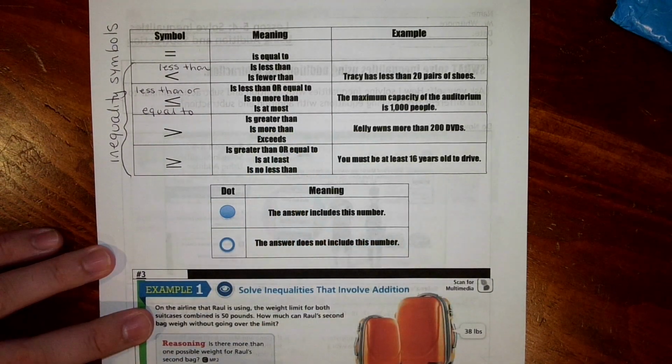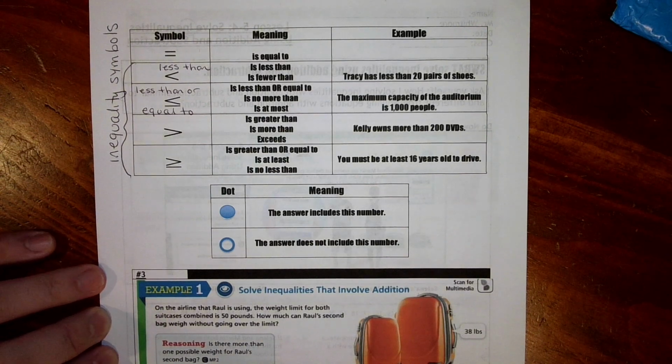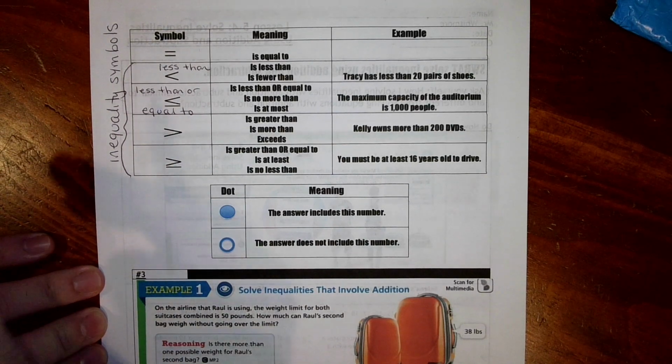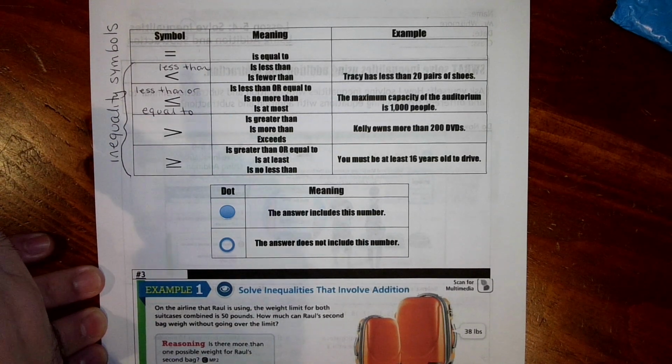That can be a little confusing because we're using the word more and most for a symbol called less than. But think about it this way. If the amount we're talking about is not more than something else, that means it has to be less than that number. So it has to be either less than the number or equal to that number if it can't be more than that number.